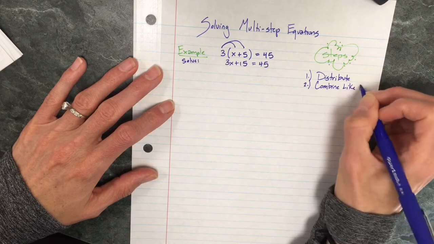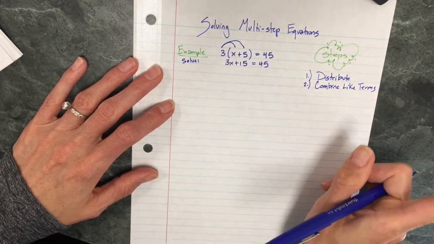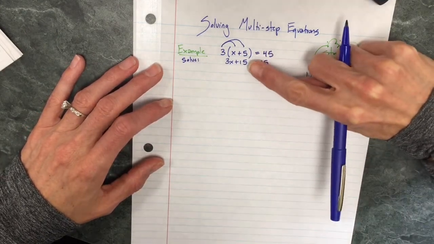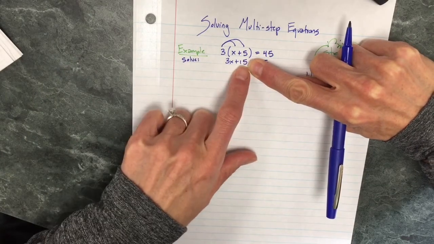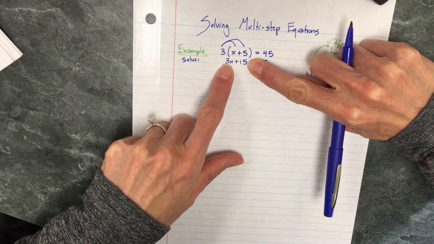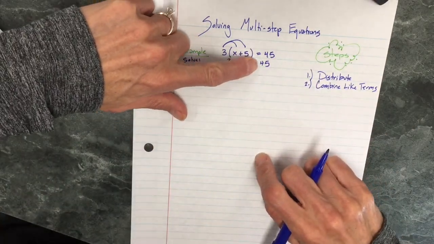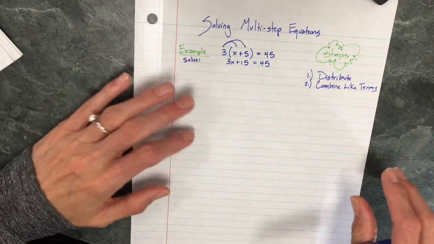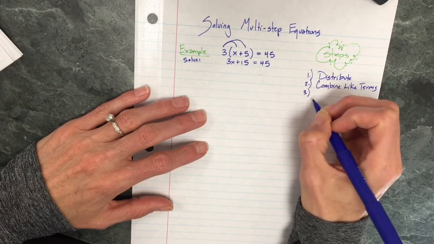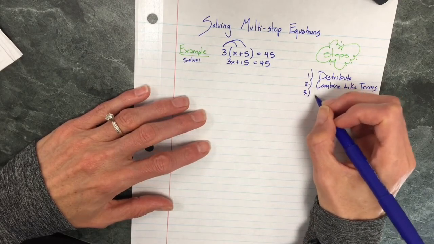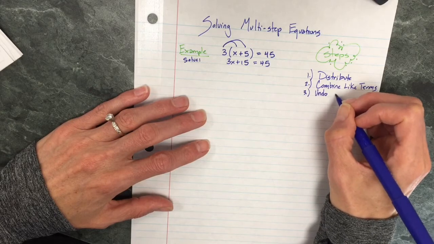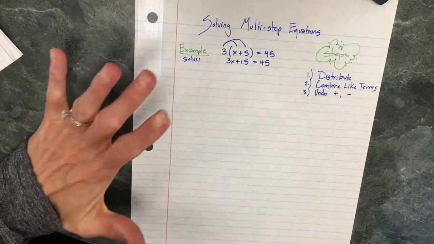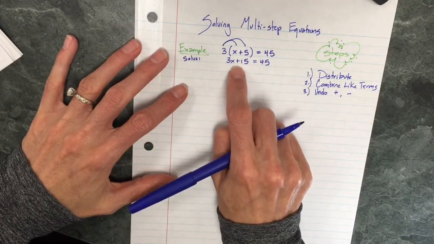Our next step would be to combine like terms, just like when you're simplifying expressions. Now, in this equation right here, I'm only going to look for like terms that are on the same side of the equal sign. So these two, I can't combine those, and 45 is over here by itself. So in this particular example, there is none that we can combine right now. Step 3, you want to undo any addition or subtraction first.